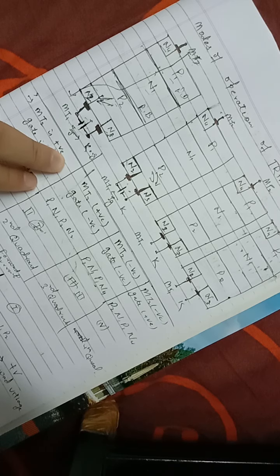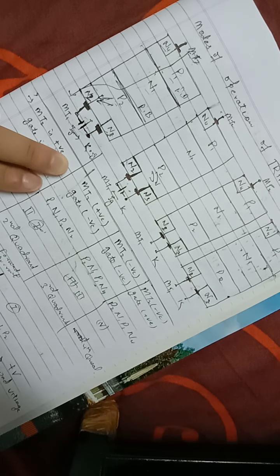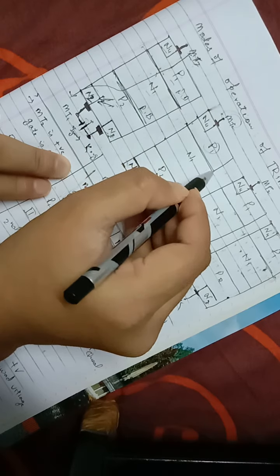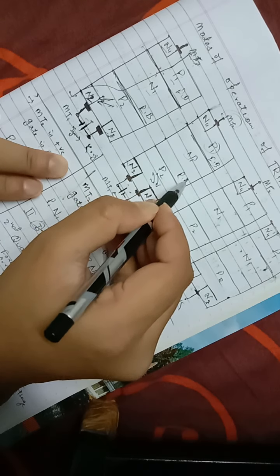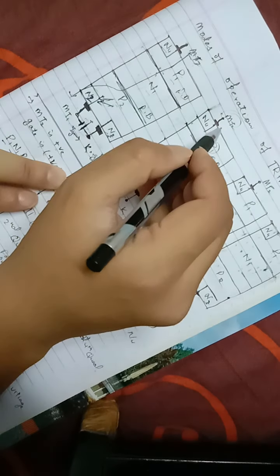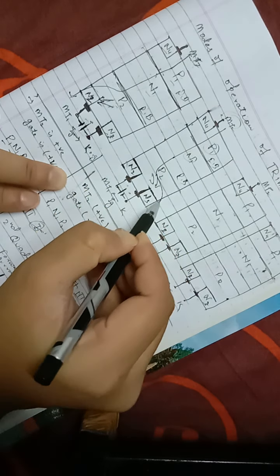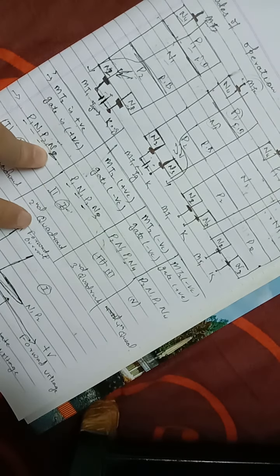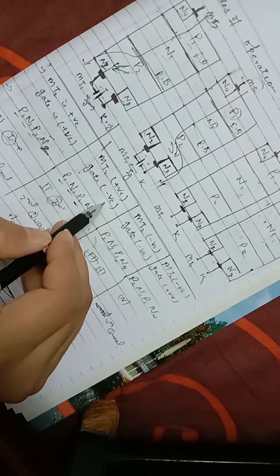Again, because MT2 is positive, the P1N1 junction will be forward biased and N1P2 will be reverse biased. The current will flow from P1 through N1, P2 to N3. This is your second mode of operation, when MT2 is positive and gate is negative.